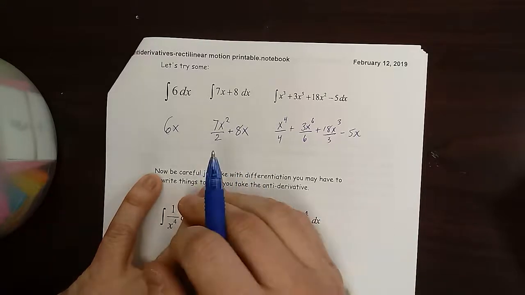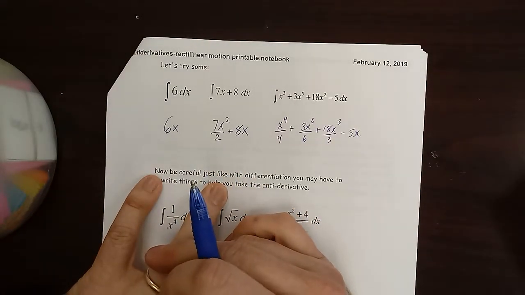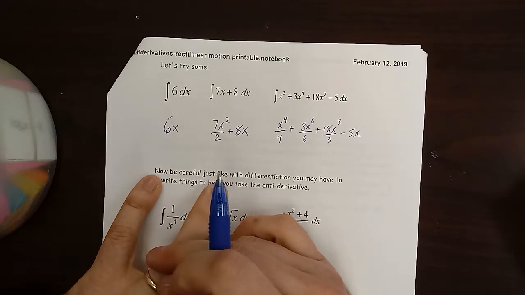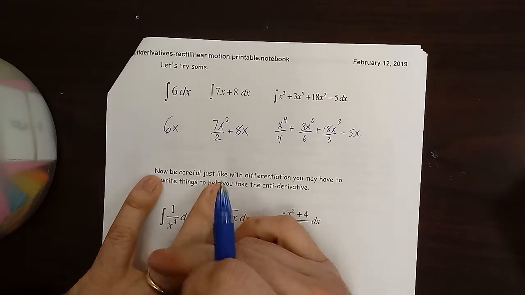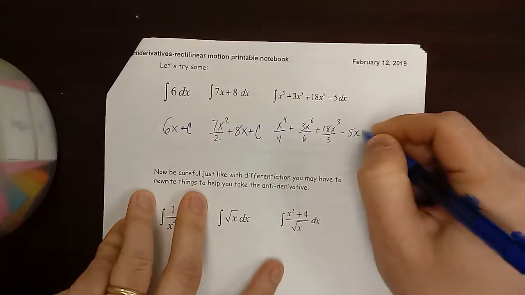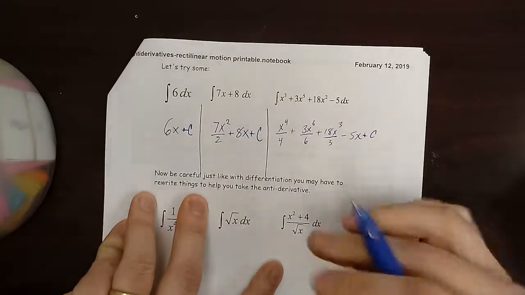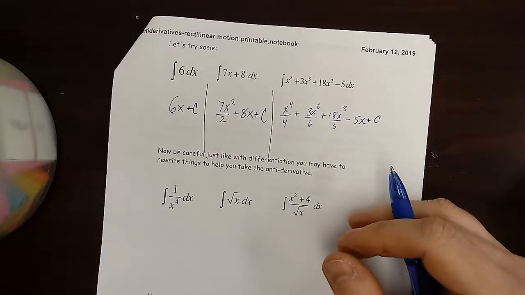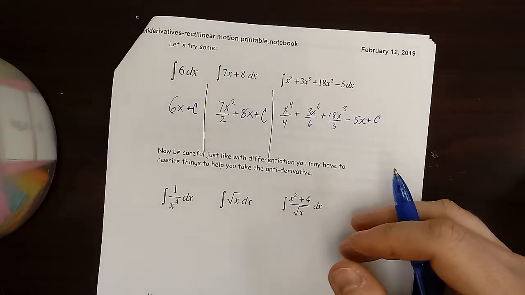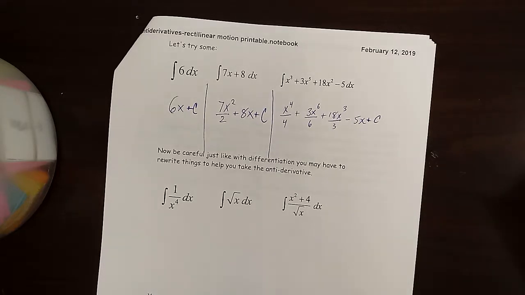And I hope that you are frustratedly screaming at your computer screen or phone screen or wherever you're seeing this, going, Canfield, you did not put plus C on any of those. I actually did that on purpose. Generally, in class, when I forget, I actually forget, because everybody forgets.